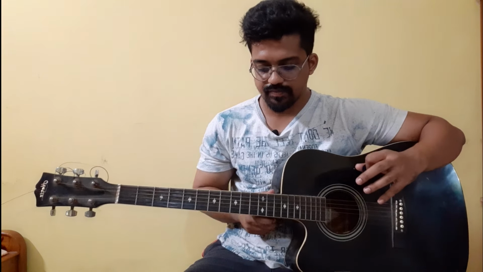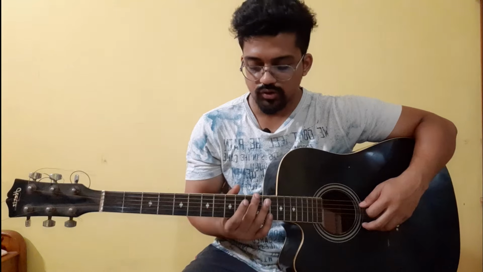So basically on the open position the note was E, and on the 12th fret it's E again. This is a complete octave. An octave is basically the distance between one note and a similar sounding note up or down the fretboard.